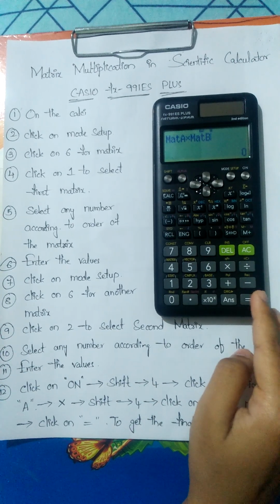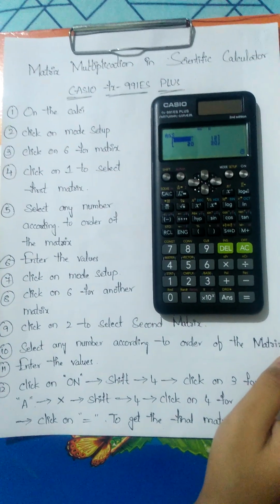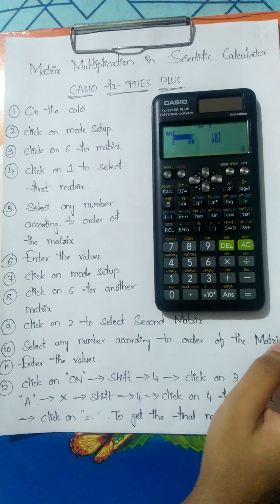Now finally, by the clicking of equals to, you get the final matrix, that is matrix A into matrix B. So this is our final matrix.